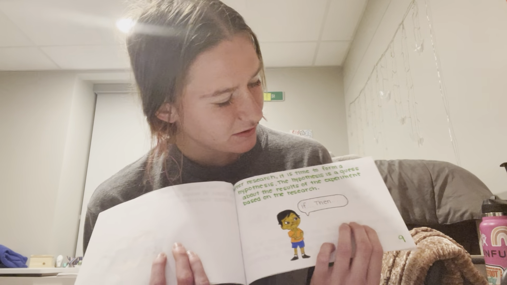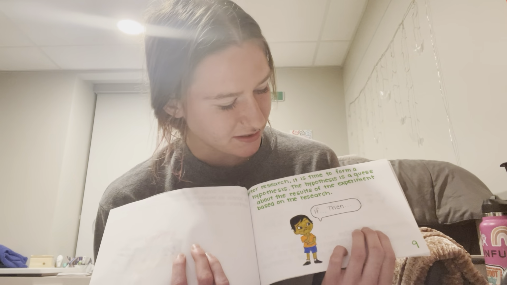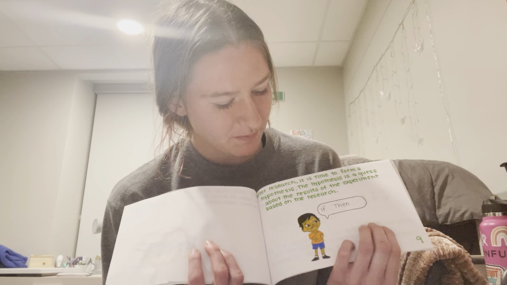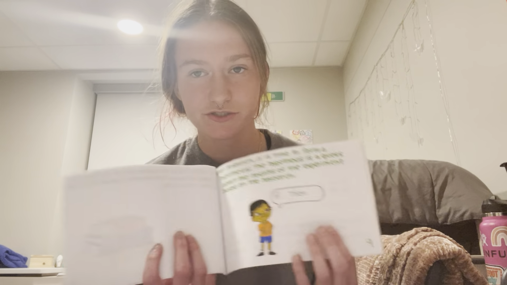After research, it's time to form a hypothesis. The hypothesis is a guess about the results of the experiment based on the research. Now it is time to test the hypothesis with an experiment.